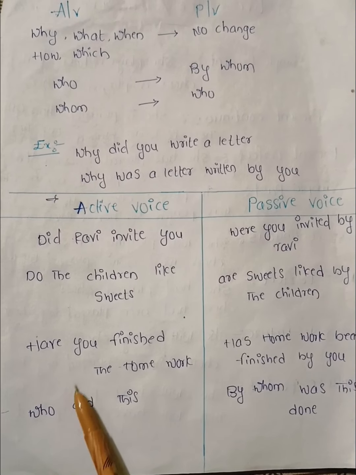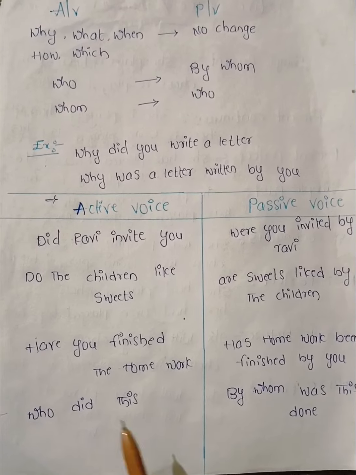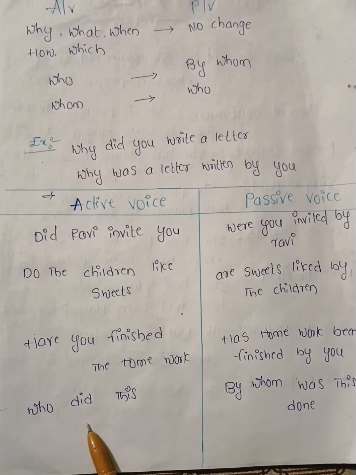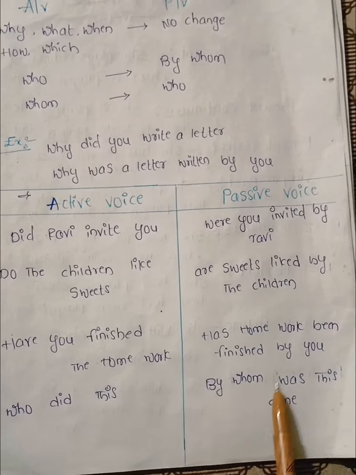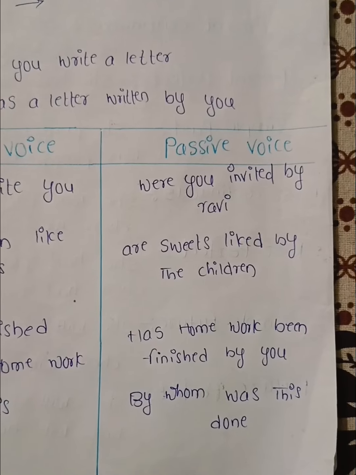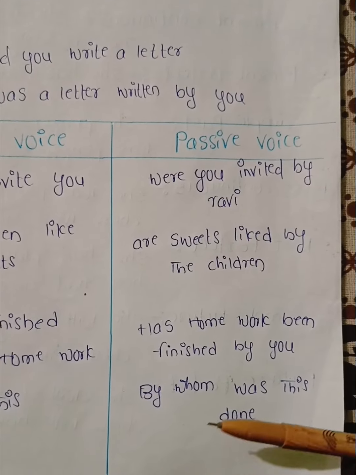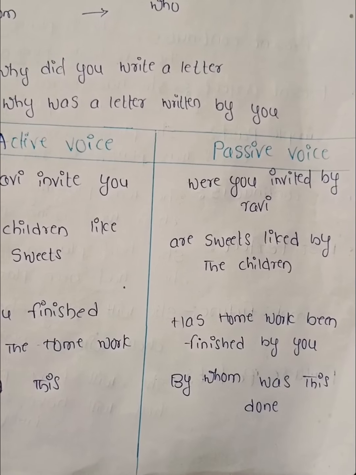Next example, who did this? If who is there in a sentence, we have to use by whom. By whom was this done? Here we use this for a singular noun, so we have to use was before this. And done is the V3 form of did.